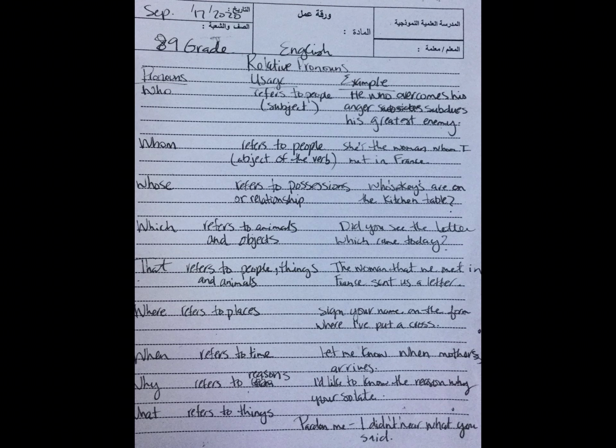And then I have examples here. He who overcomes his anger subdues his greatest enemy. Who is referring to he, or she, it could be in general. Whom: she's the woman whom I met in France. Whom is referring to the woman that I met in France. Whose keys are on the kitchen table? We are asking whose keys these are. They're somebody's possession. Who are they for?